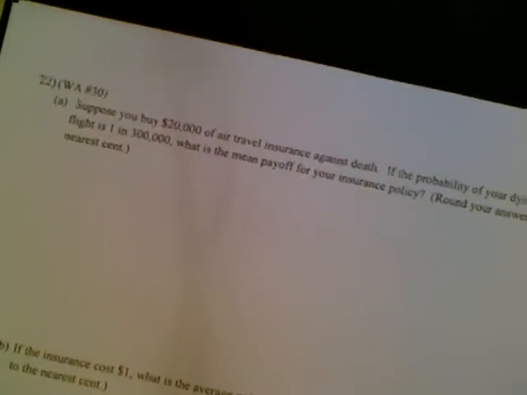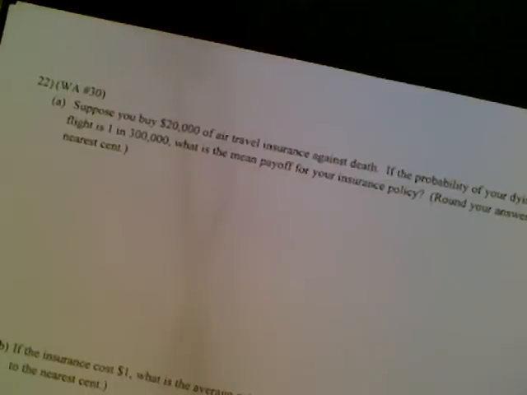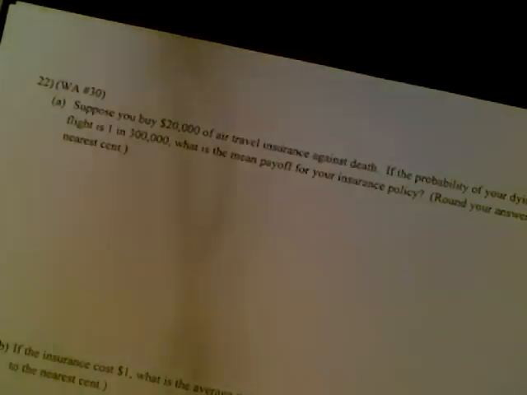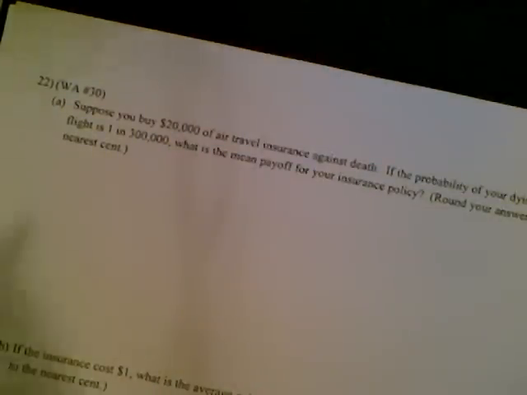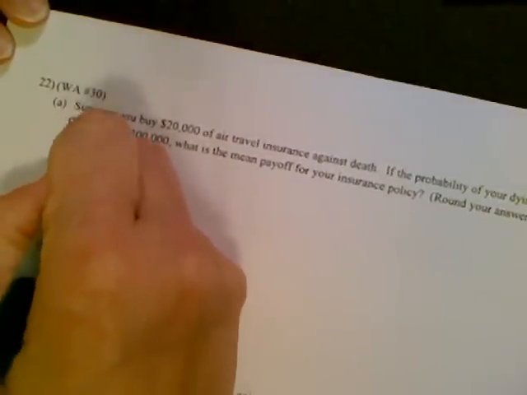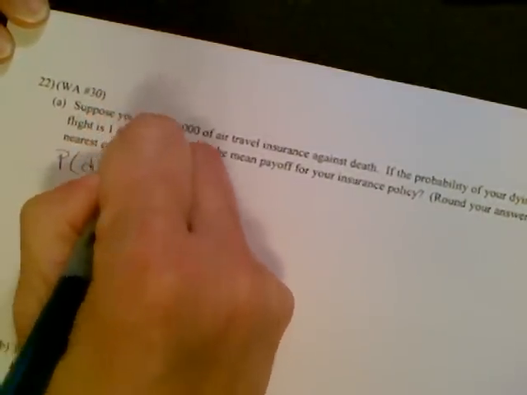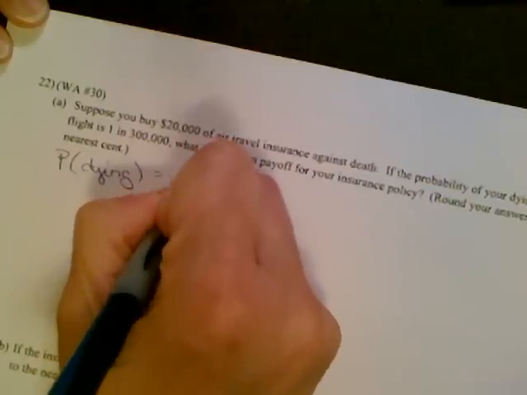Suppose you buy $20,000 of air travel insurance against death. If the probability of dying is 1 out of 300,000, what is the mean payoff for the policy? So in other words, what is my average payoff? What does the average person get paid? All right. So the probability of dying is 1 out of 300,000.